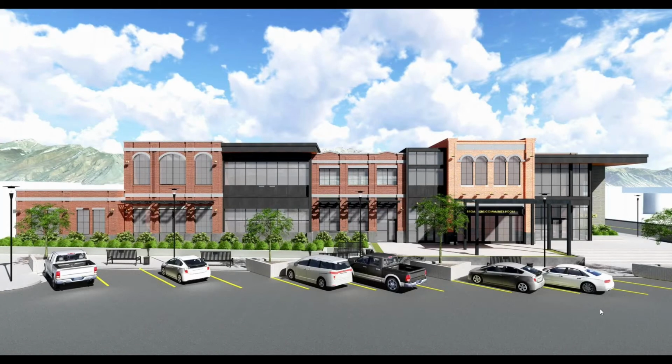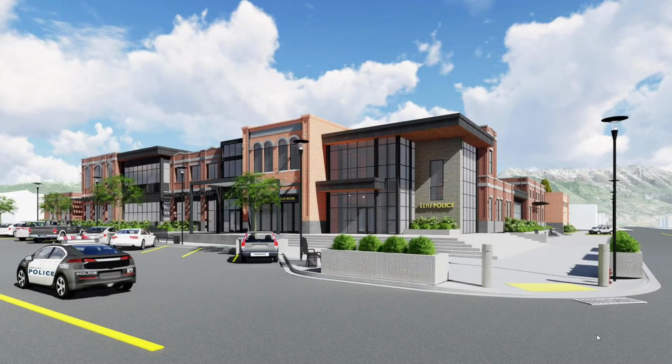Here are some renderings of the police station. You can see the Broadbent and the modern entry, and other elements of different styles as they occur. Looking into the entry from the corner, and that monument elevated entry.